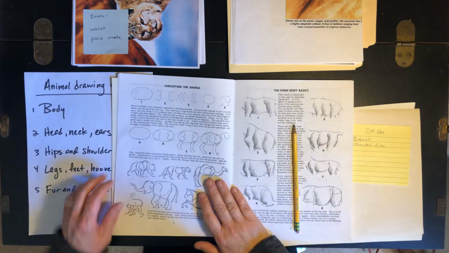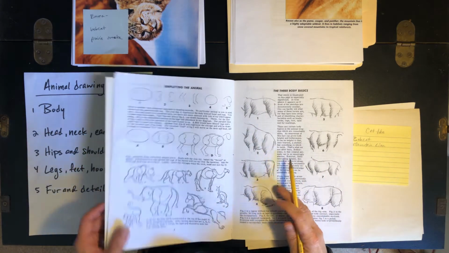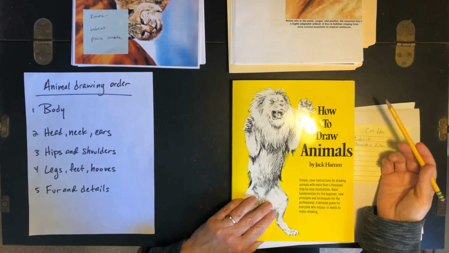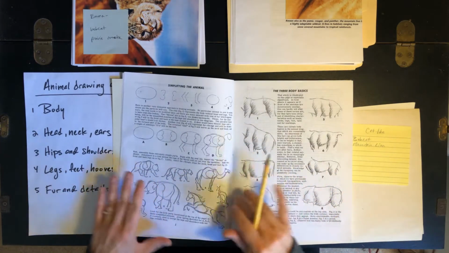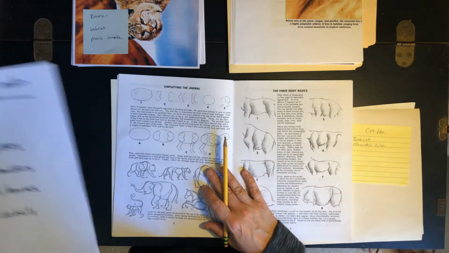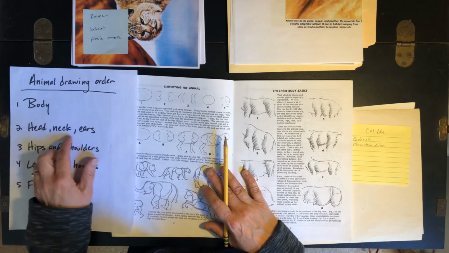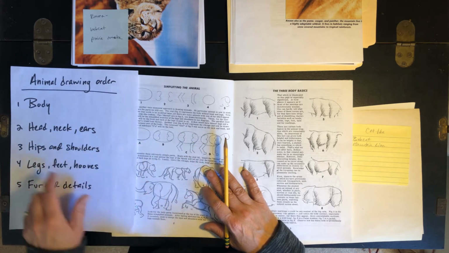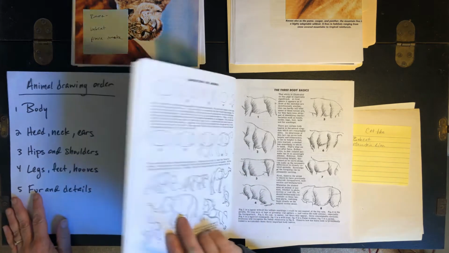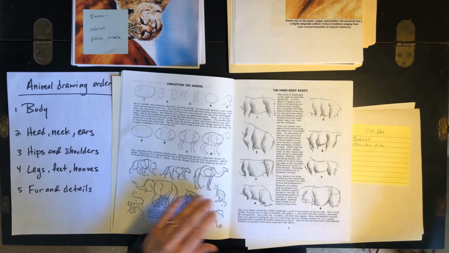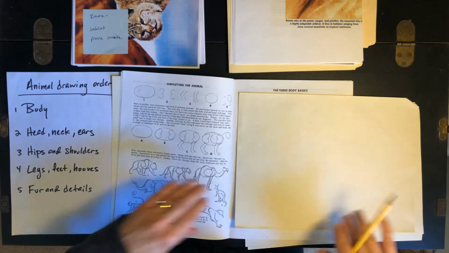Hello, we are here drawing cat-like animals. We're using this book, How to Draw Animals by Jack Ham, because I think he's got several ways to simplify animals, and I like this one the best. Here's our animal drawing order: our body, head, neck, and ears I like to add, and then hips and shoulders, legs, feet, hooves, and then you add the details. So we're going to be doing our cat-like animals, showing you how to start with that.